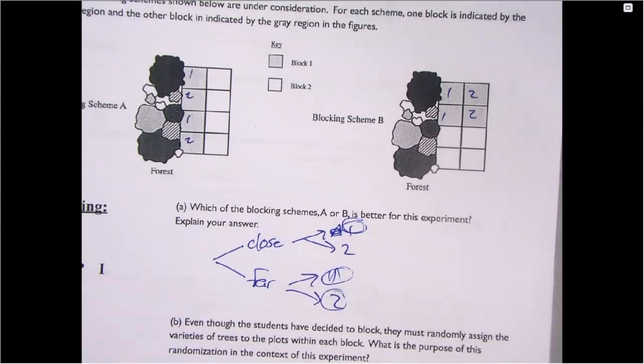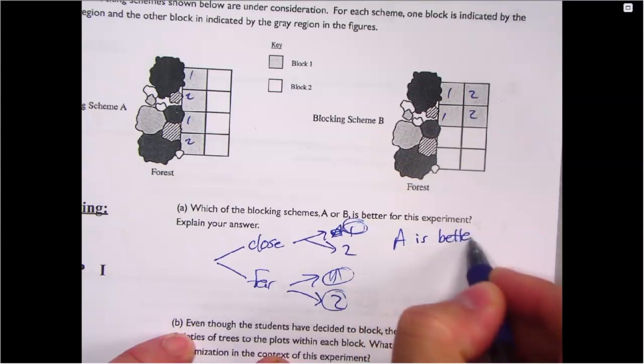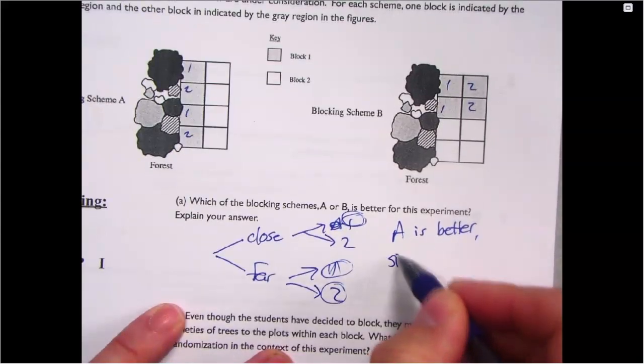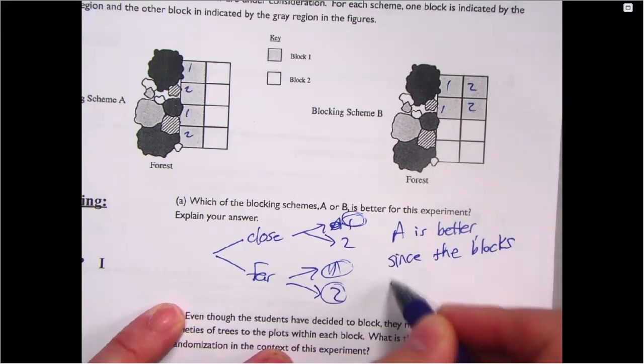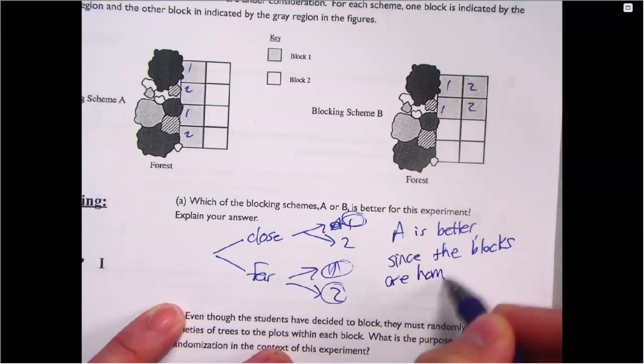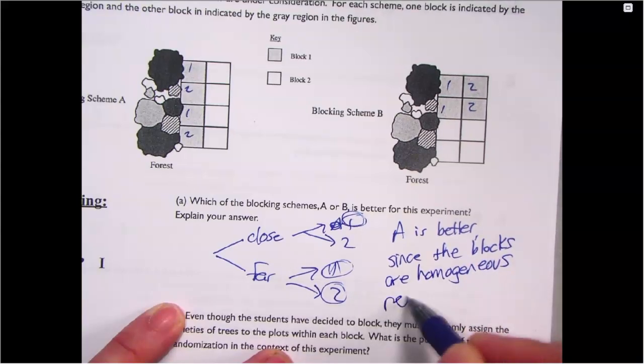Okay, so which is the block? So A is better. Here's the simplest way. Since the blocks, big words, I don't know if it's simple, because then the blocks are homogeneous regarding distance from the forest.